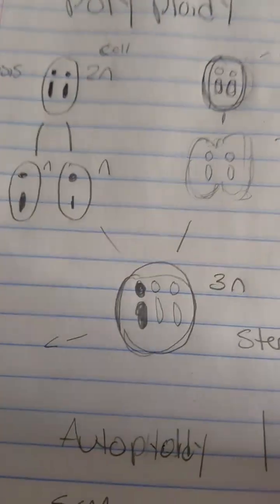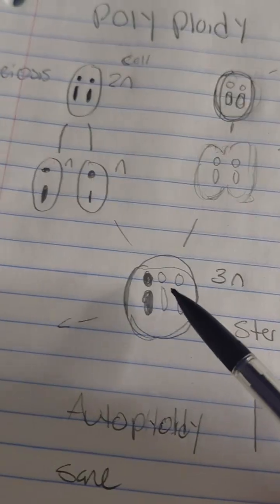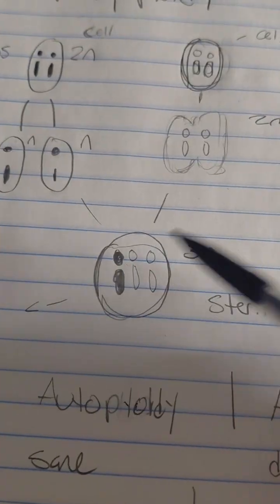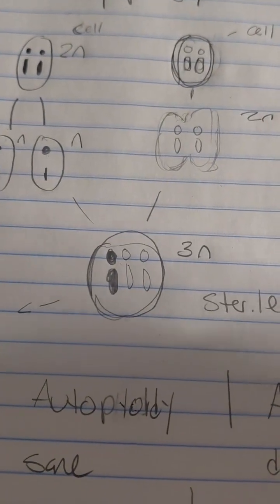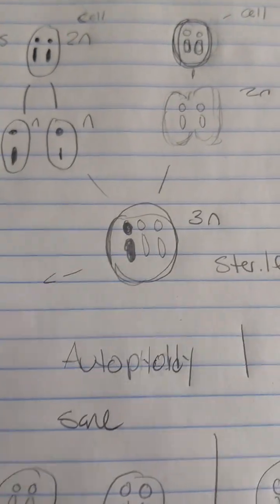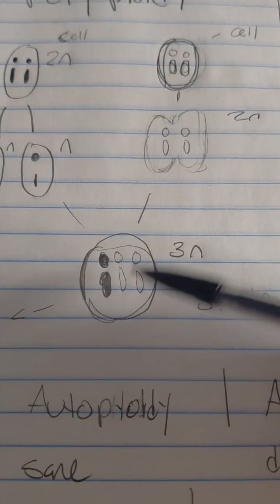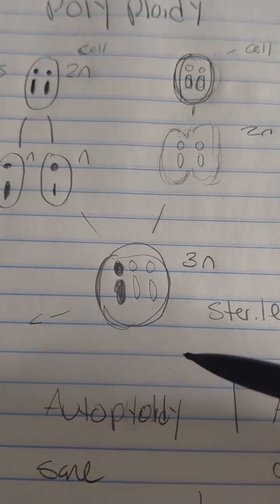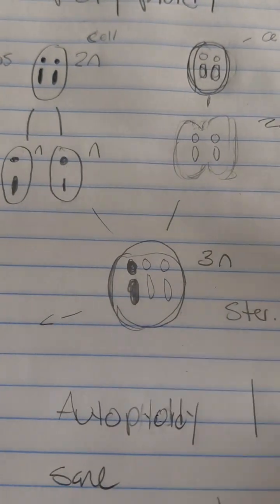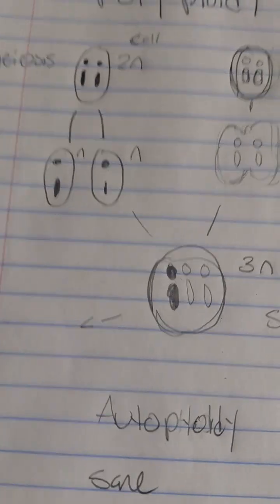So that creates an egg or a zygote that has 3n, or three copies of chromosomes, which creates a sterile plant, or sterile seed, because it can't reproduce, because it won't be able to copy correctly because it's not balanced. There's three and we need four, or you need an even number.